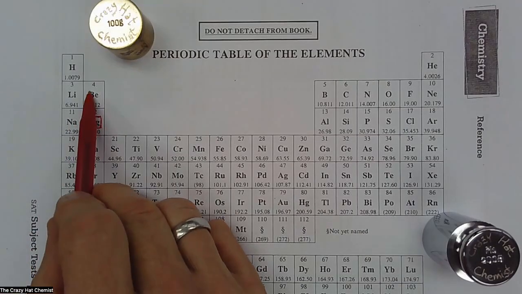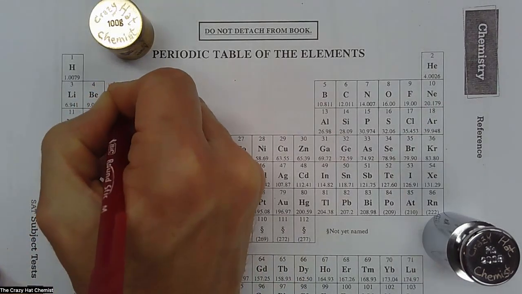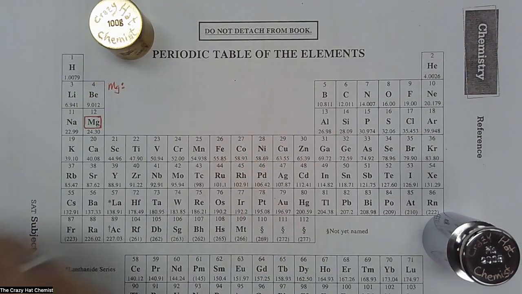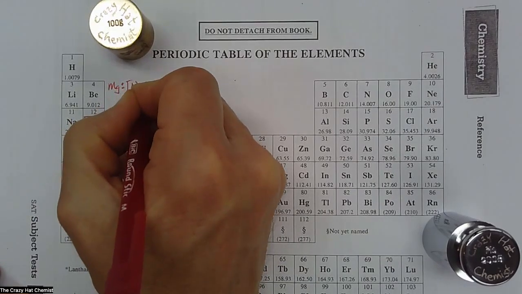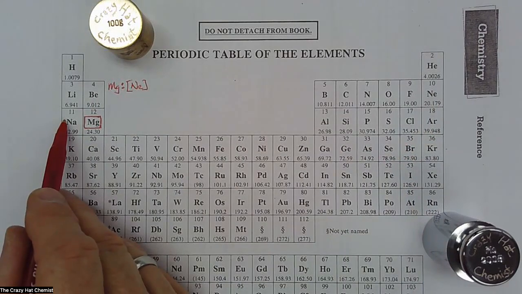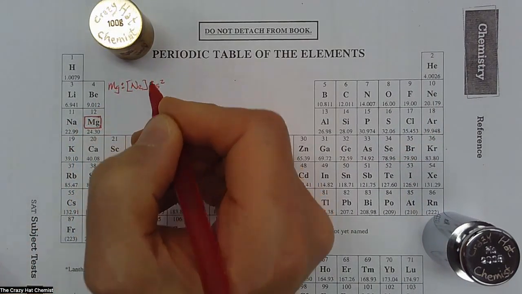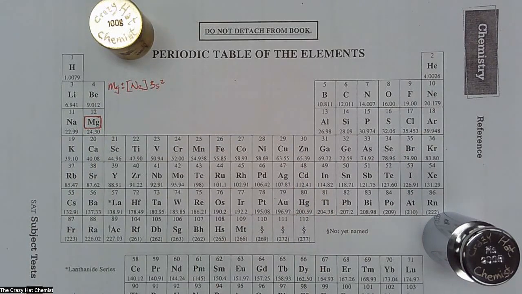So you're going to go up one period and slam it far to the right. That would be neon. So magnesium is the element that we're doing, and neon is the noble gas prior to magnesium, and then after neon, it's 3s2. So that's the noble gas electron configuration for magnesium.